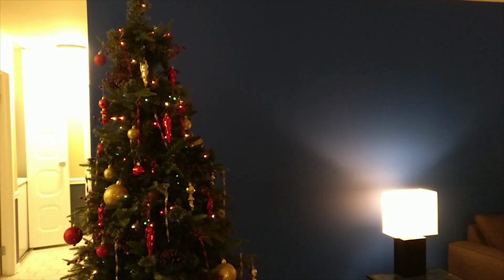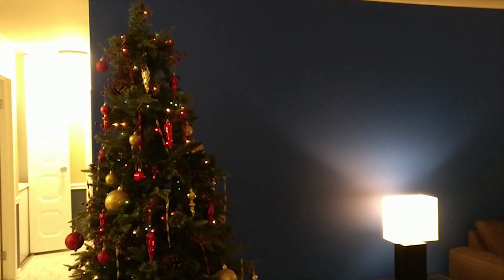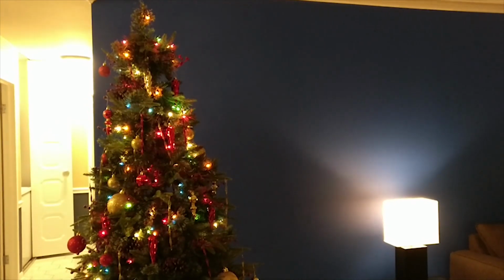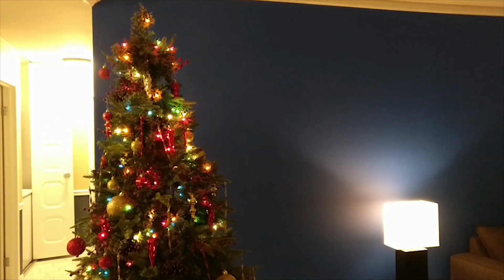Hey Google, set the tree lights to 100%. Okay, setting the tree lights brightness to 100%. It's a great big beautiful tomorrow.